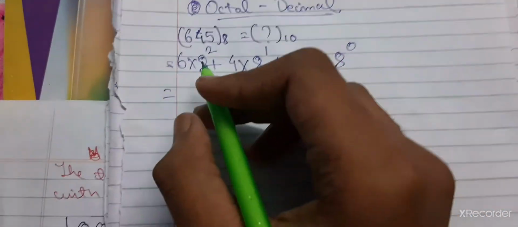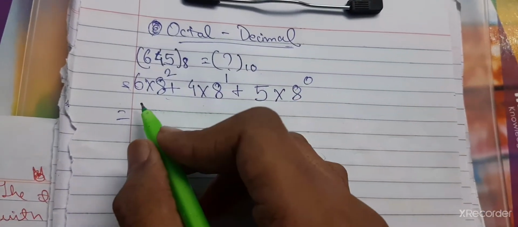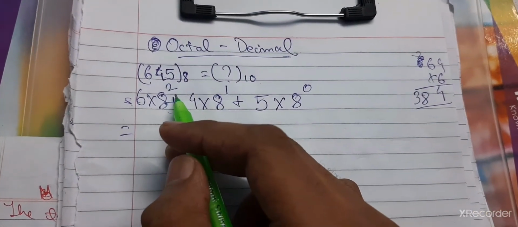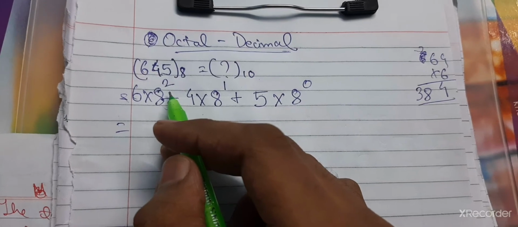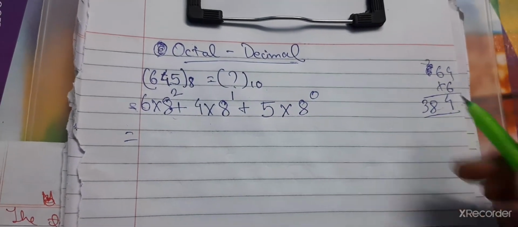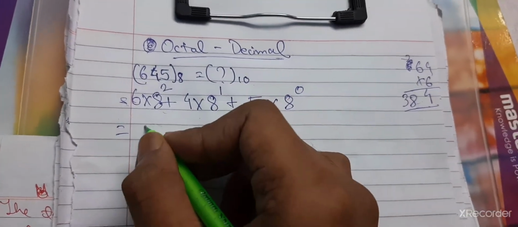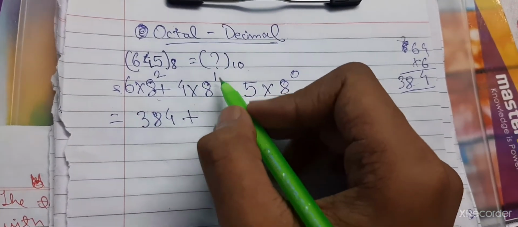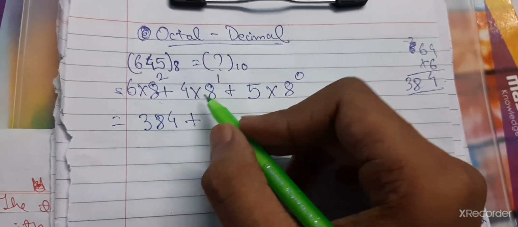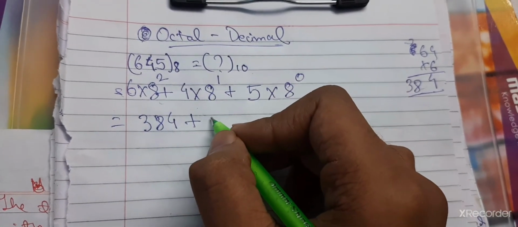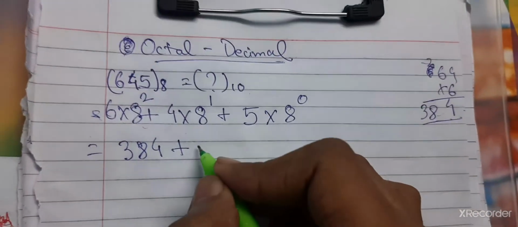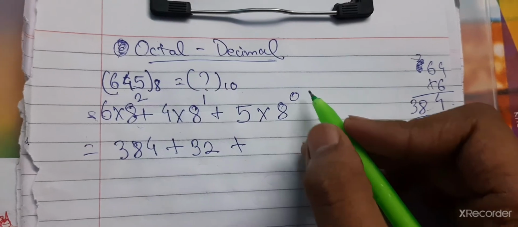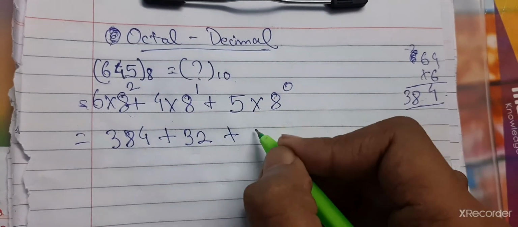Let's calculate. So 6 into 8 to the power 2: 8 squared is 64, and 64 into 6 is 384. Plus 8 to the power 1 is 8 only, 4 into 8 is 32. Plus anything to the power 0 is always 1, so 5 into 1 is 5.